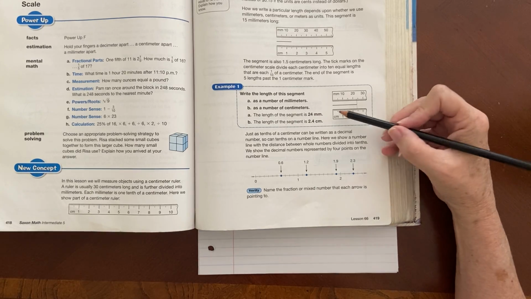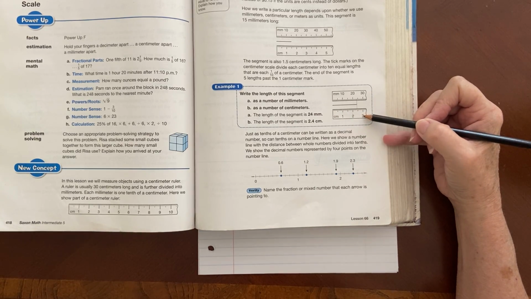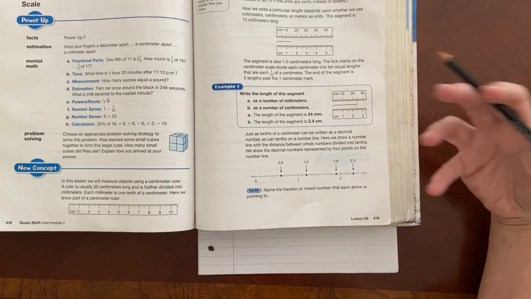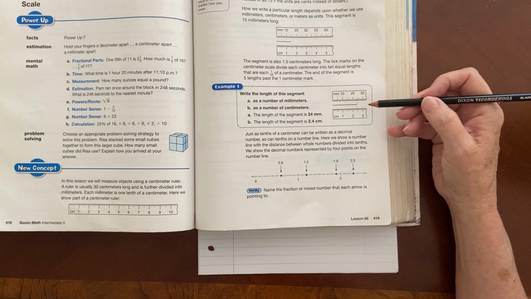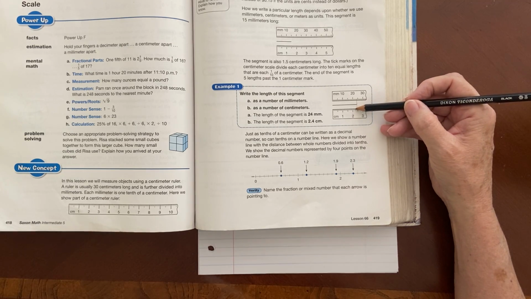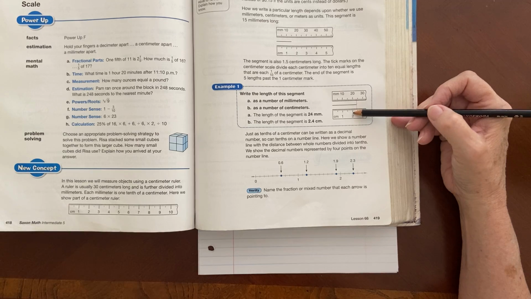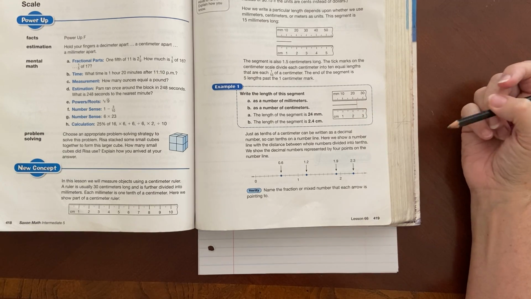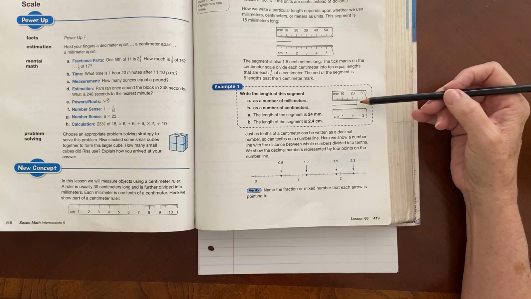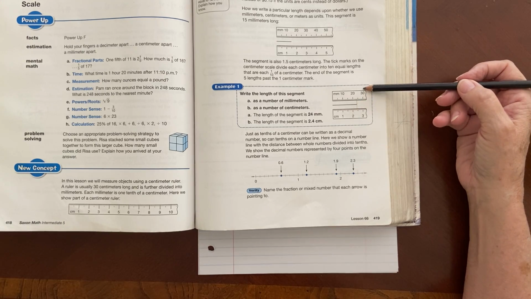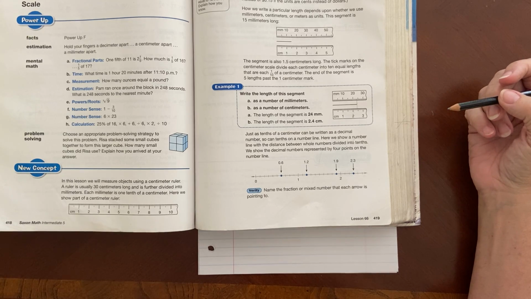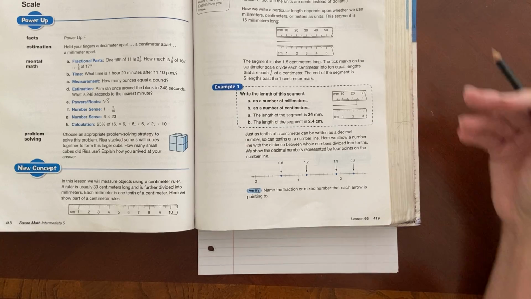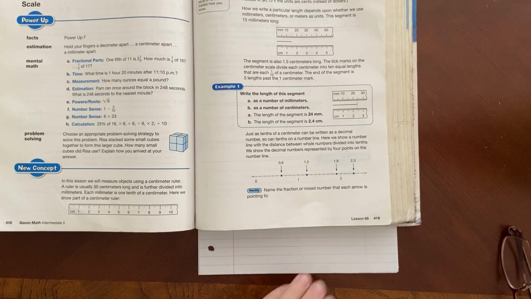Well, what about centimeters? I have 1, 2, I can't go all the way to 3, so I only have a part of another centimeter. What part of that other centimeter do I have? I have 1, 2, 3, 4. So I have 2 4/10 of a centimeter. So this segment is 24 millimeters, or I can call it 2.4 centimeters. All right, so it's kind of like meters and decimeters that we were talking about.